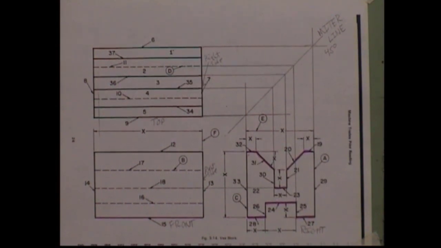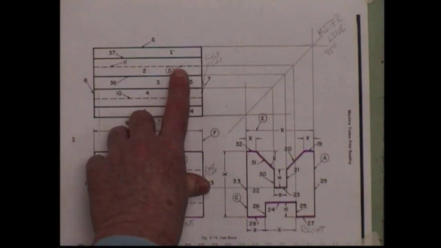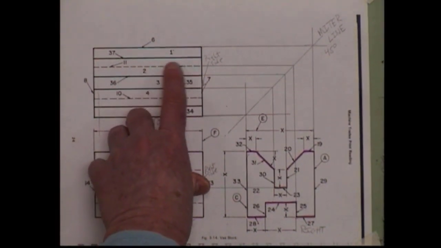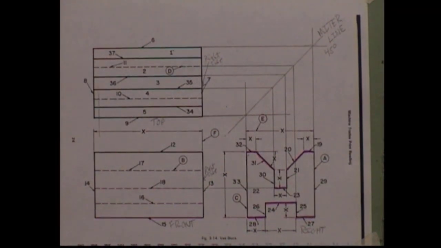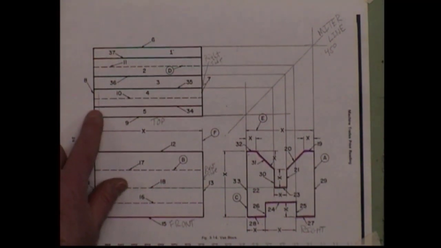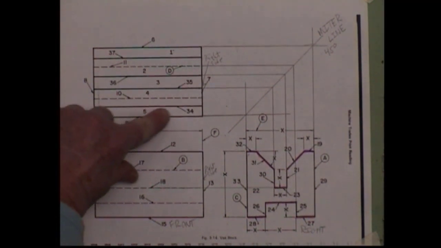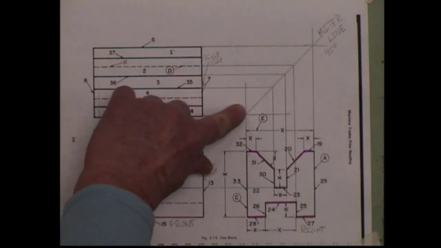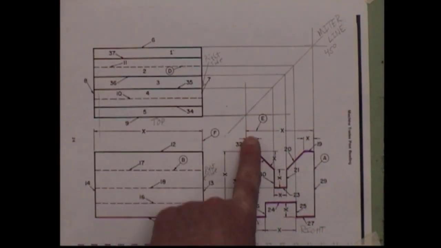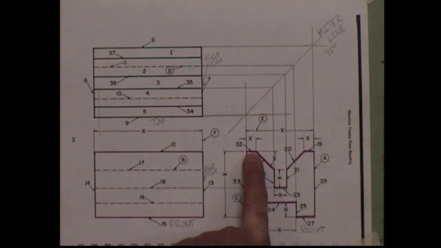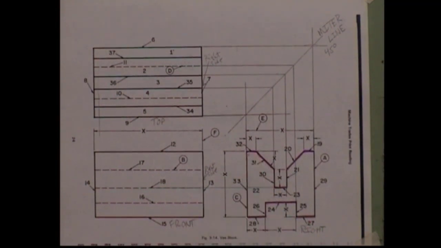Okay, number 12, it says what type of line is a D? So if we find D, what kind of line is that? That's a hidden line. And then surface 5 in the top view is what line in the side view? So we're basically tracing surface 5 down to our miter line and then straight down to our right side view, which is 32.